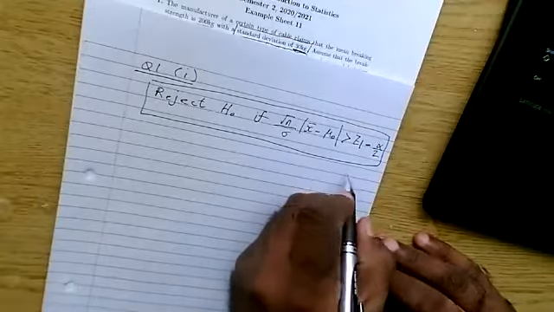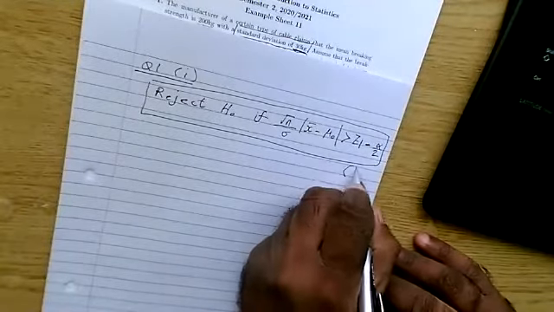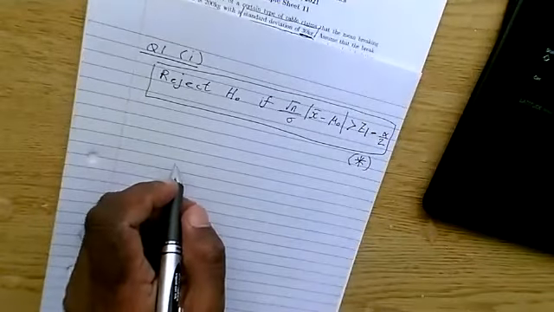Maybe I should have written. Okay. Let me call this equation here, this equation here, a star. Just for ease of use.